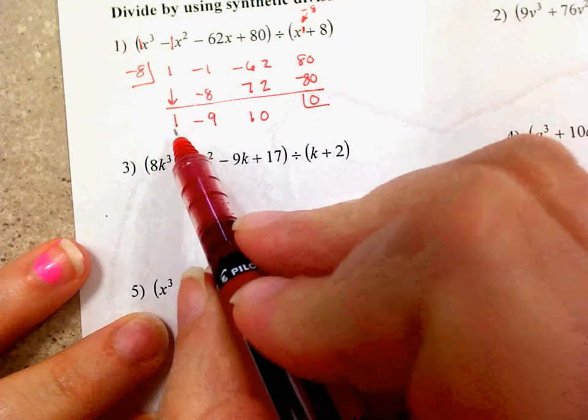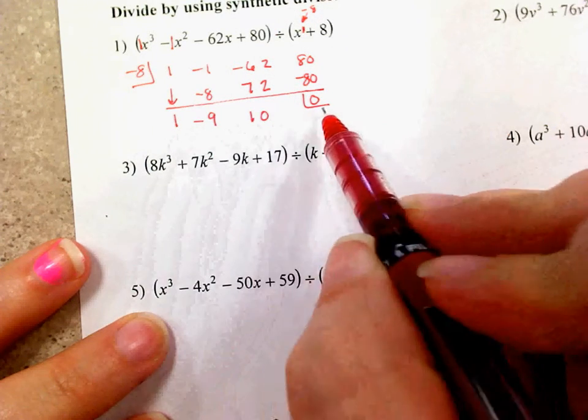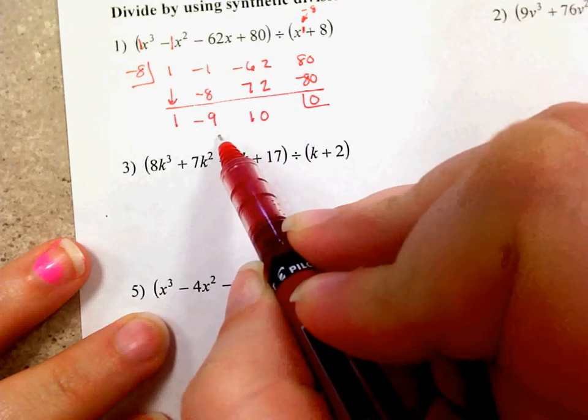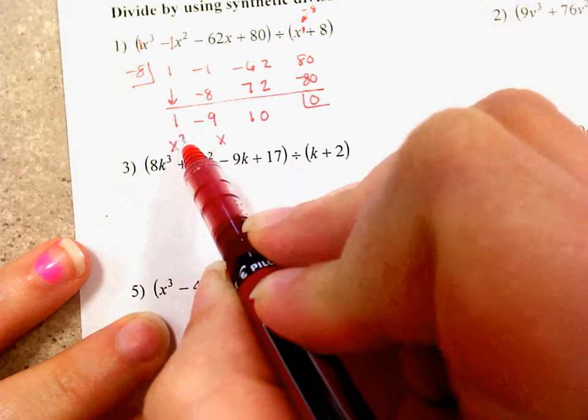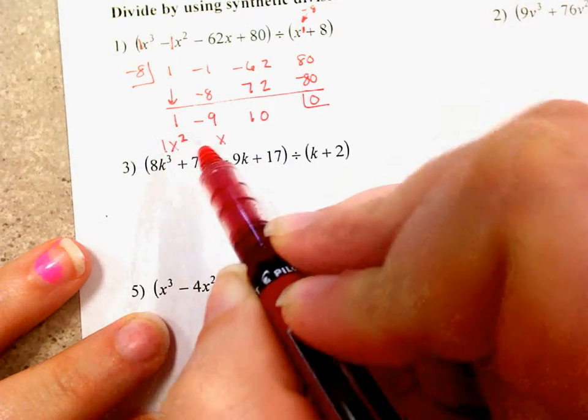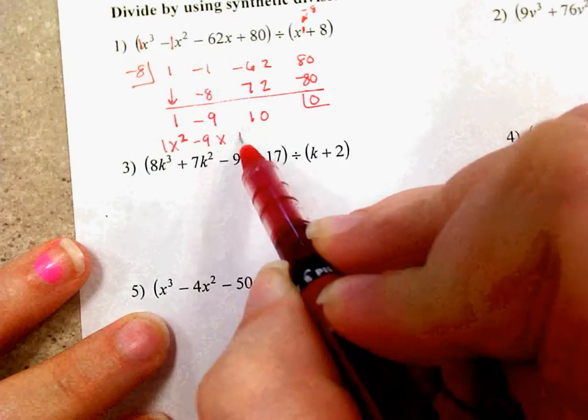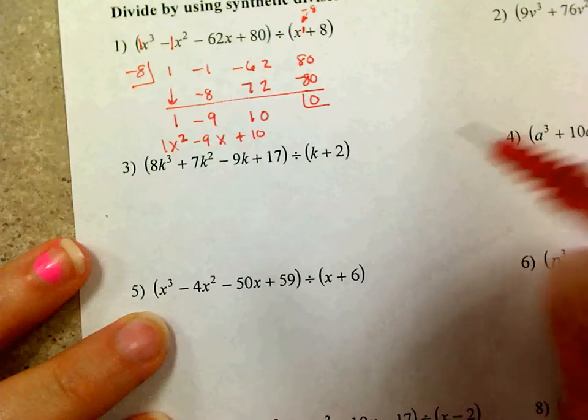I'm going to be left with a quadratic. So think of it as remainder, constant, the x, and then the x squared. So I've got 1x squared minus 9x plus 10 with no remainder.